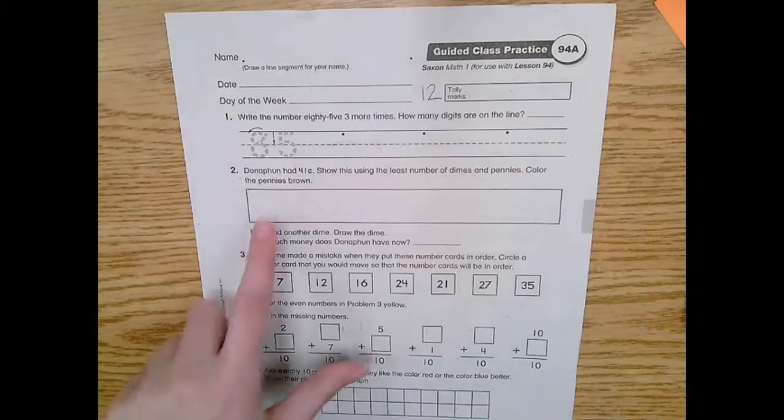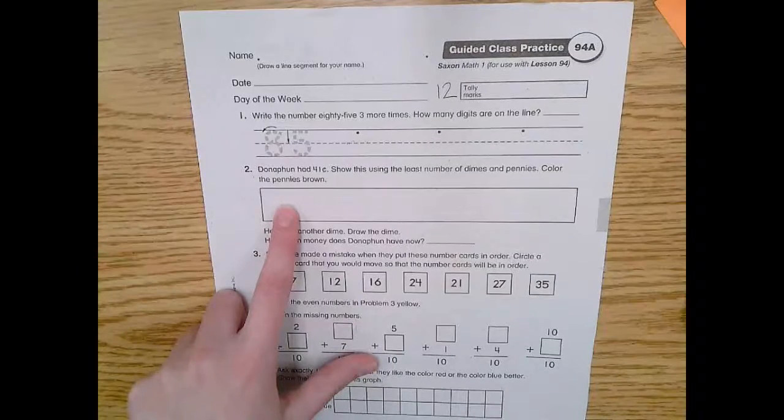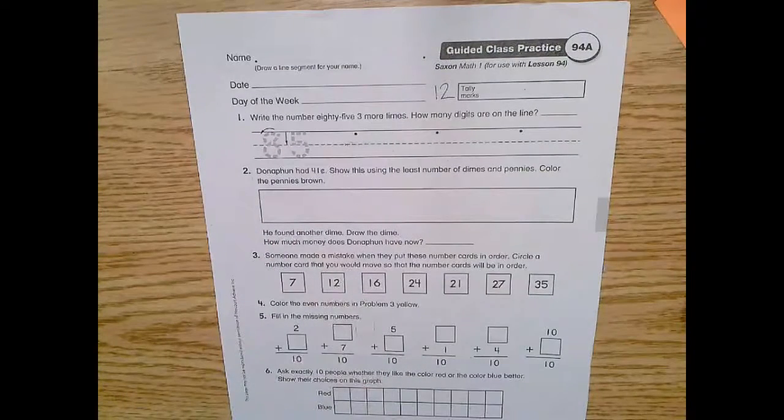Okay, for number 2, I'll read it to you. Donovan had 41 cents. Show this using the least number of dimes and pennies. Color the pennies brown. So, we don't want to use 41 pennies because that's a lot of change. We want to use the least amount possible, only using dimes and pennies.